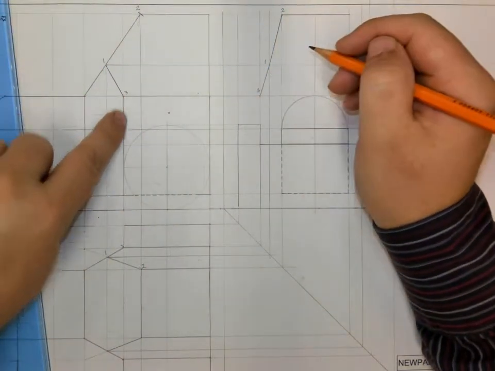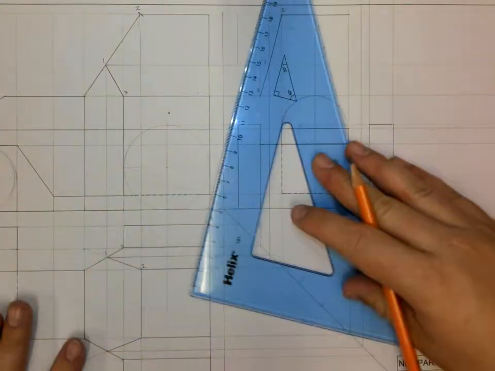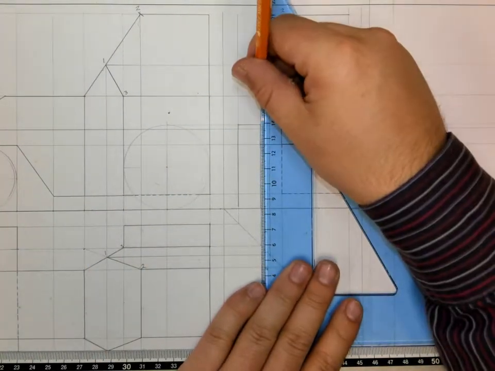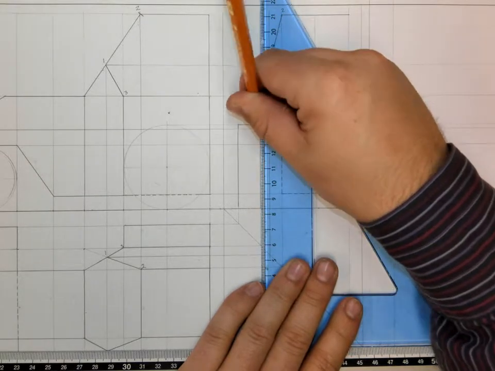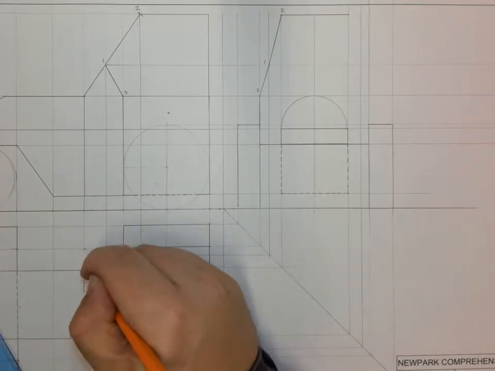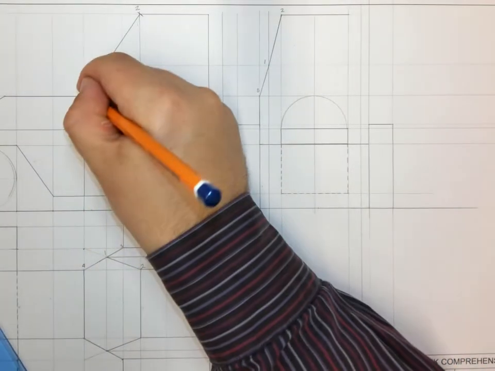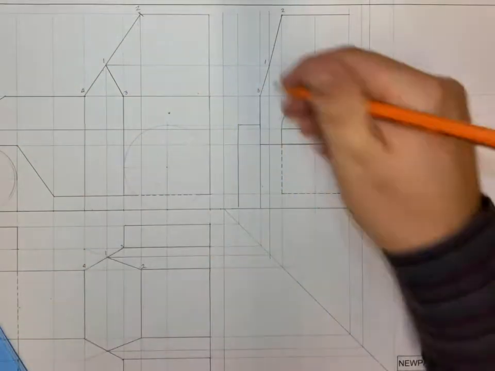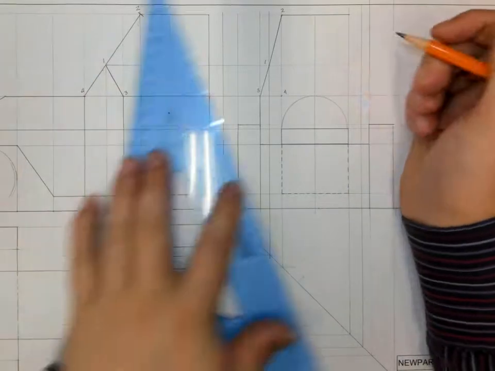And then there's a straight line down from 3, there in that elevation. Now 1 joins to 4. Here's 4 here. So 4 over, up, 4 across. There's number 4.